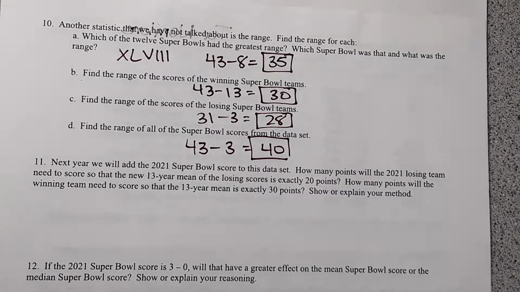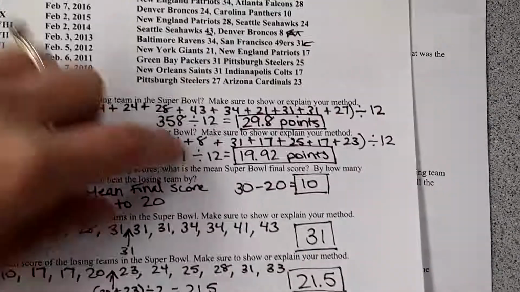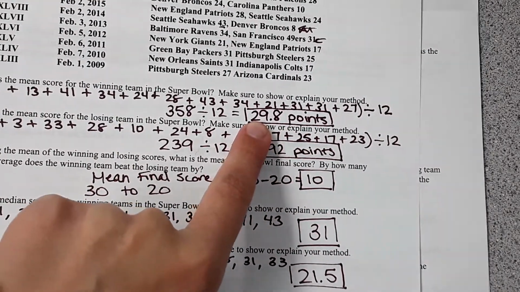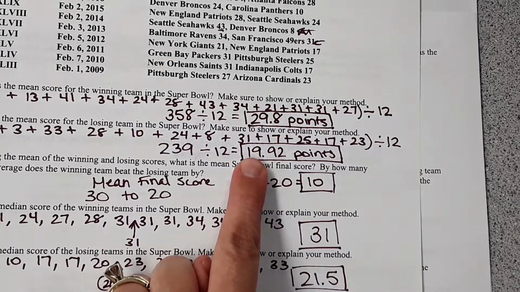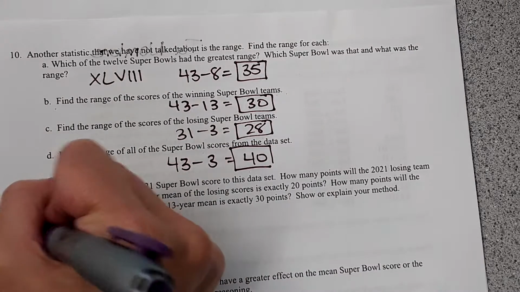Next question. Next year, we will add the 2021 Super Bowl score to this data set. Well, this weekend we will. How many points will the 2021 losing team need to score so that the 13-year mean of the losing scores is exactly 20 points? How many points will the winning team need to score so that the 13-year mean is exactly 30 points? Show or explain your method. Okay, so based on the last 12 years, our mean of the winning scores was 29.8. So we need to figure out what the score needs to be this time, so that way that mean is exactly 30. And then this mean, they want to know what the team needs to score, so that mean is exactly 20. So for the losing, it asks about the losing first.